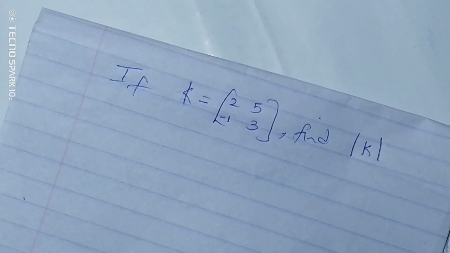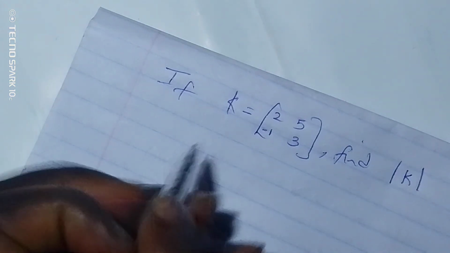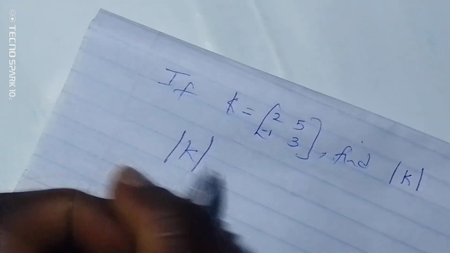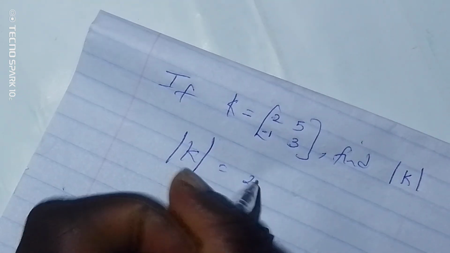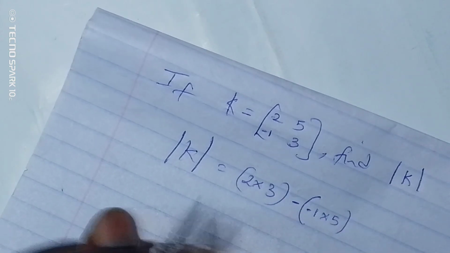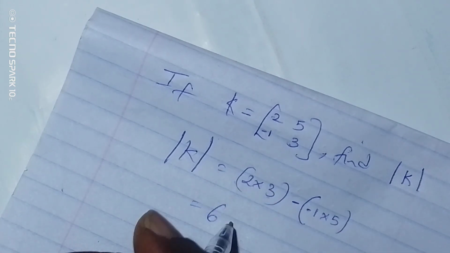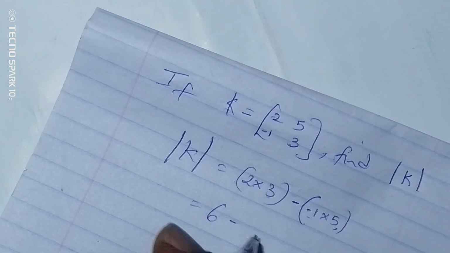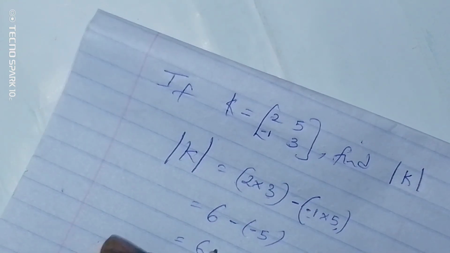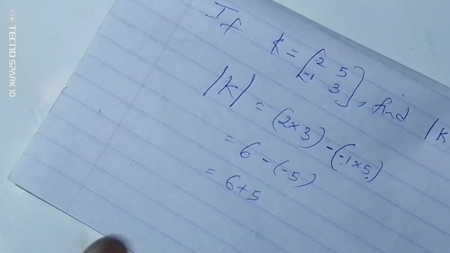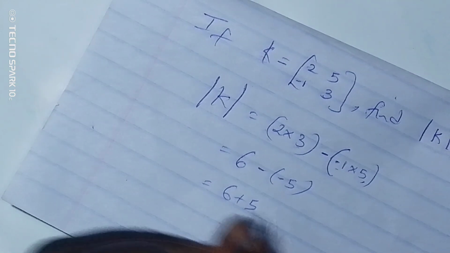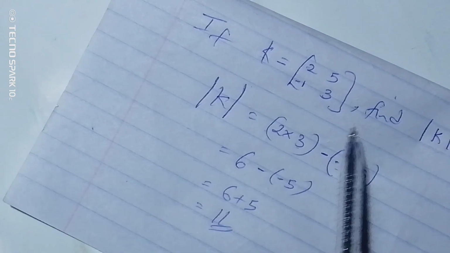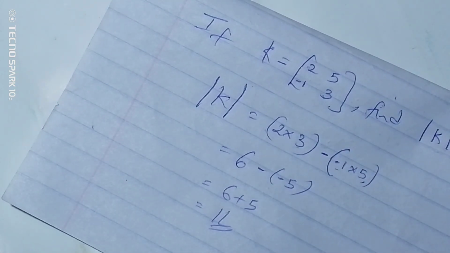So to do that, you just do what I said at first. So determinant of K will just be 2 times 3 minus the remaining part, which is 5 times minus 1. It's so straightforward. 2 times 3 is 6. Minus 1 times 5 is minus 5. So your answer will be 6 plus 5. Minus times minus gives plus, so 6 plus 5 will give you 11. So the determinant of this matrix is 11. A very simple thing to deal with. So this is how to go about 2 by 2 matrix.